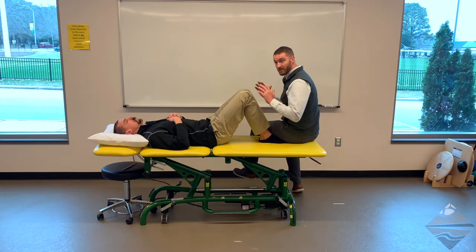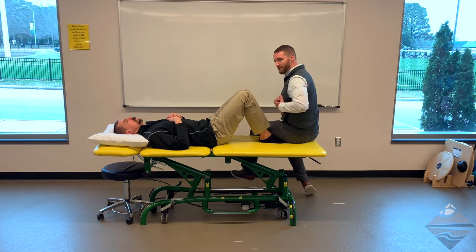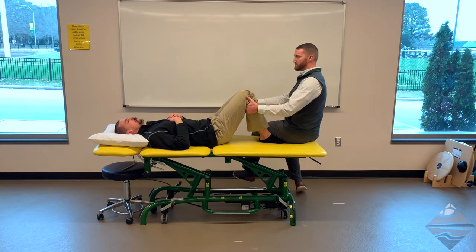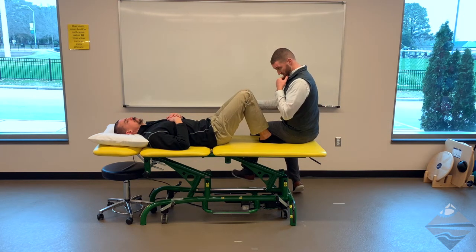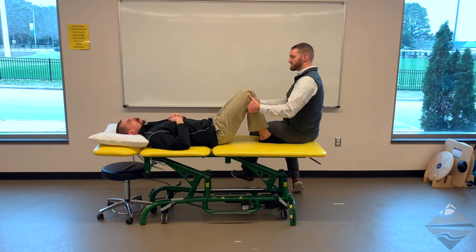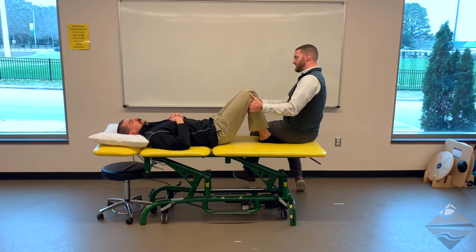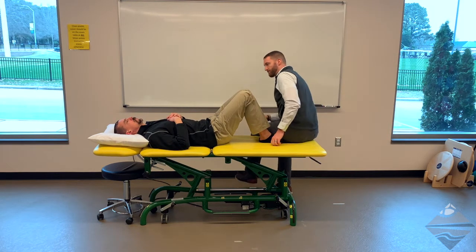Or you can also put a gait belt right through kind of the superior portion of the calf, the gastroc, wrapping it around your trunk, and then all you would need to do is just kind of lean back. You'll notice as we do this that there's a little bit of cervical flexion that occurs. There's a little bit of a chin nod. And the reason for that is we know that we're providing a nice distraction force with that pull.